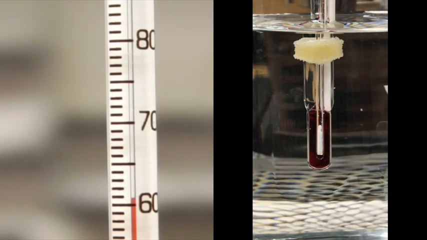Okay, we moved above 60, so we should be about 65. We should start watching really good.